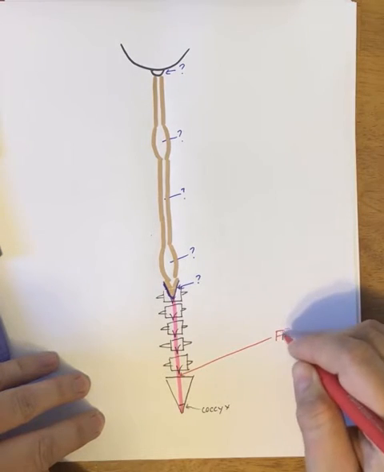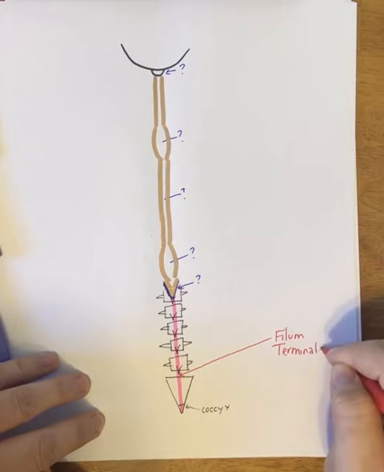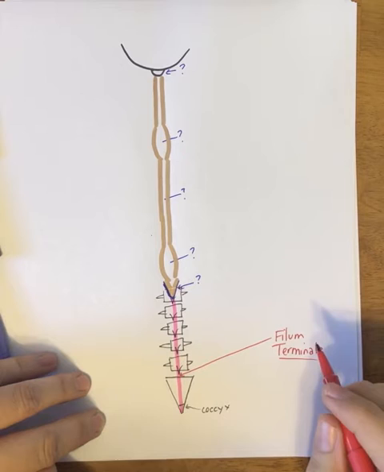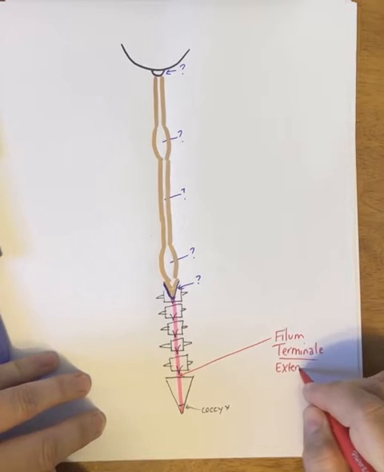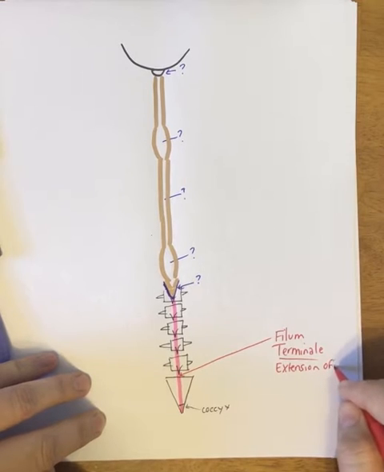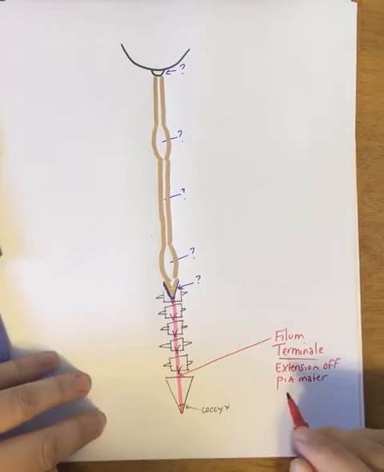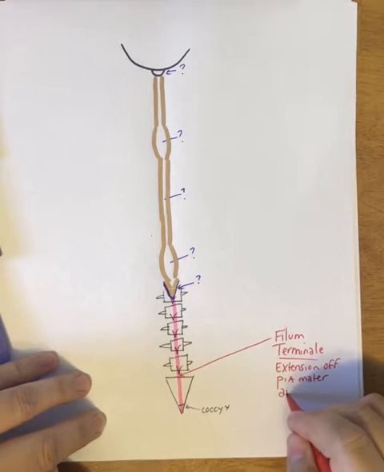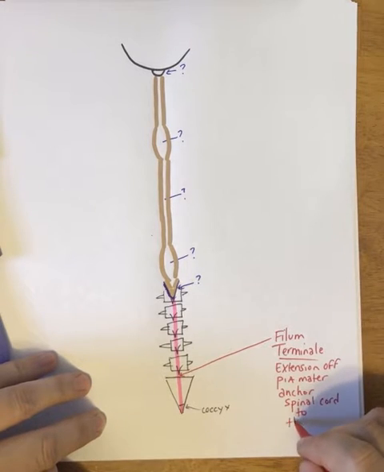It is called the filum terminale. So when we talk about the filum terminale, it is an extension off the pia mater, which is a meninge, which is going to anchor the spinal cord to the coccyx.